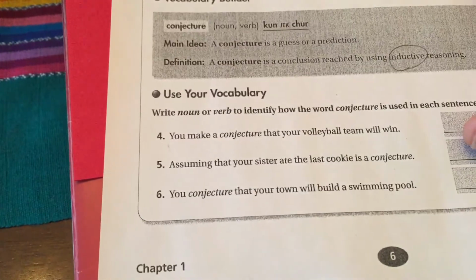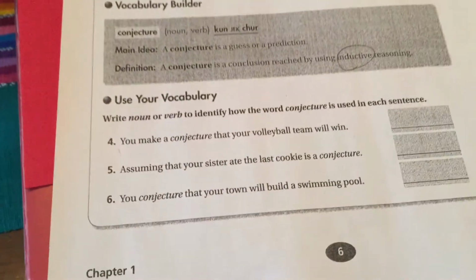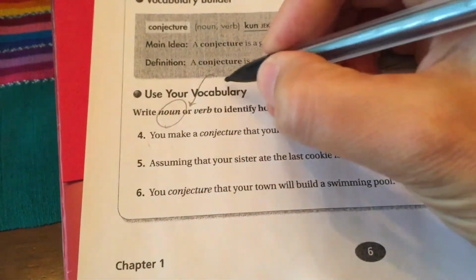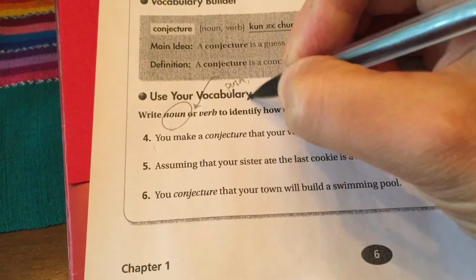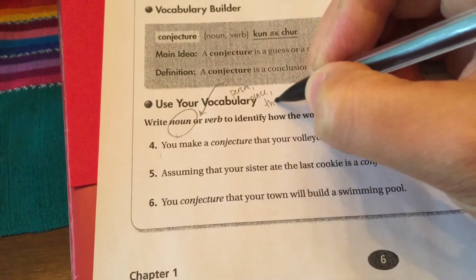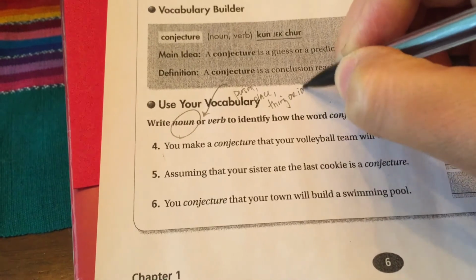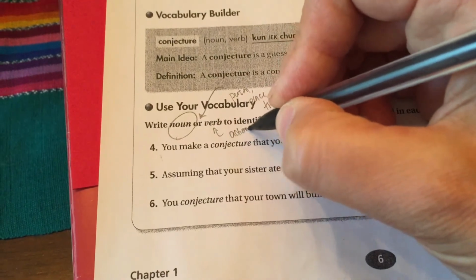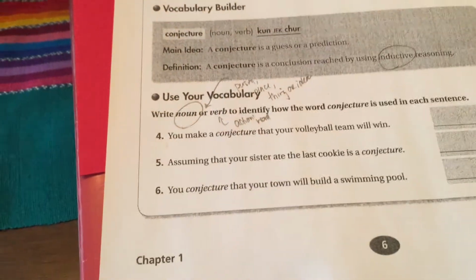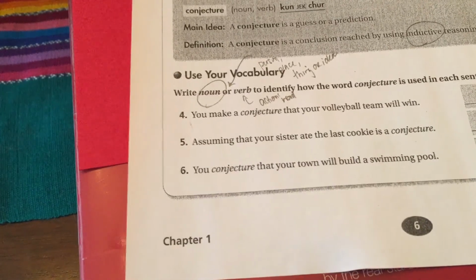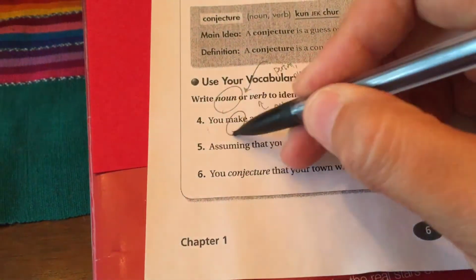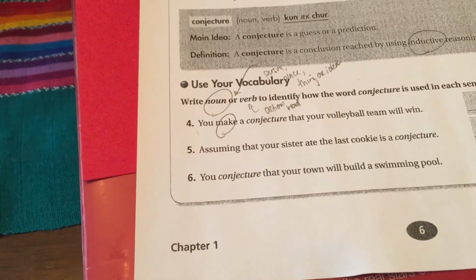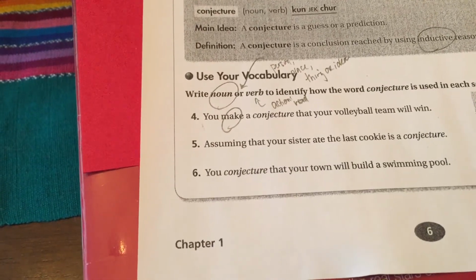So they're asking us to write whether or not the word conjecture is being used as a noun or a verb. So remember from English class, a noun is a person, place, thing, or idea. Our verb is going to be an action word. So, you make a conjecture that your volleyball team will win. Making is going to be our action word. So we're making a conjecture, making an idea that our volleyball team will win. So conjecture here will be a noun.